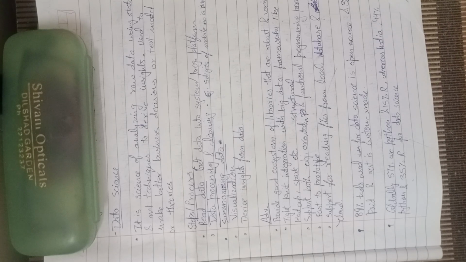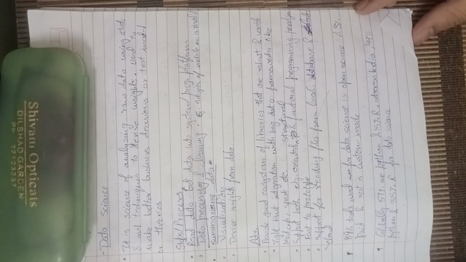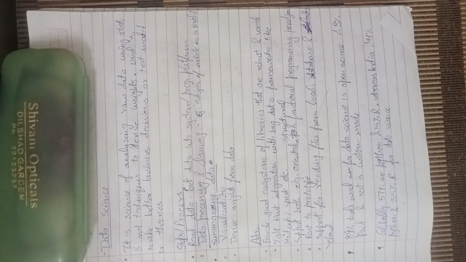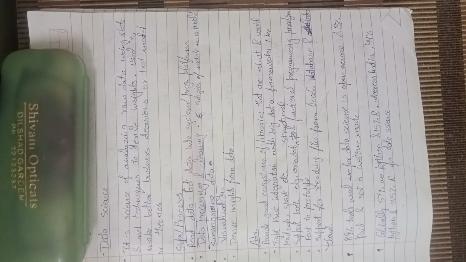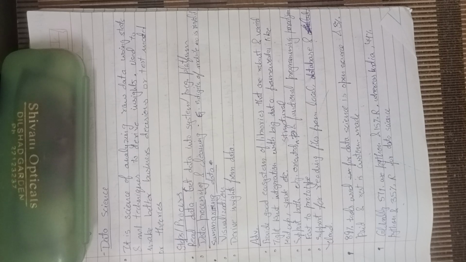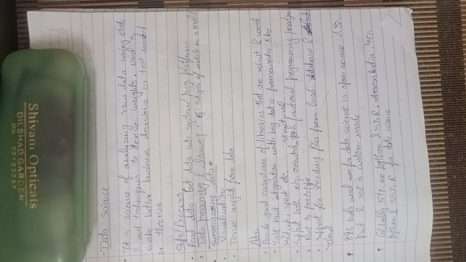And what are the advantages of data science? So it provides a good ecosystem, right? Yeah, it provides a good ecosystem of libraries. So these are not the advantages of data science, these are the advantages of Python in data science. So why should we use Python for data science? So first of all, Python provides a good ecosystem of libraries that are robust and varied.